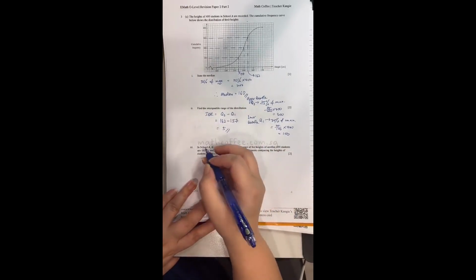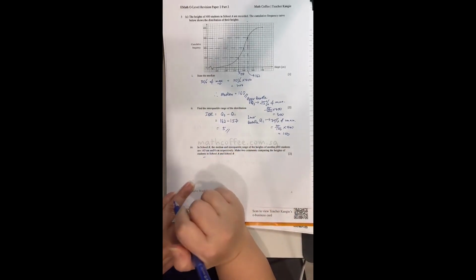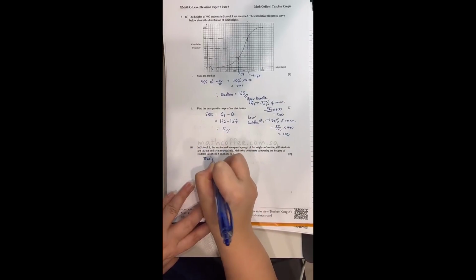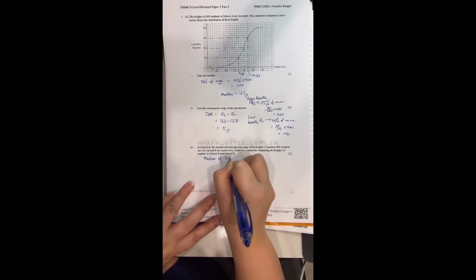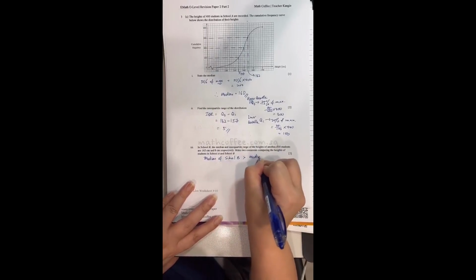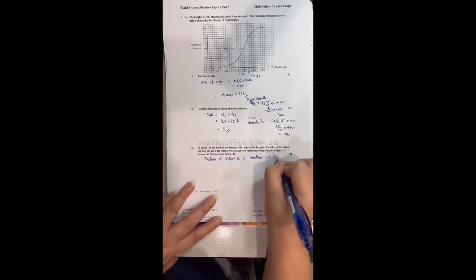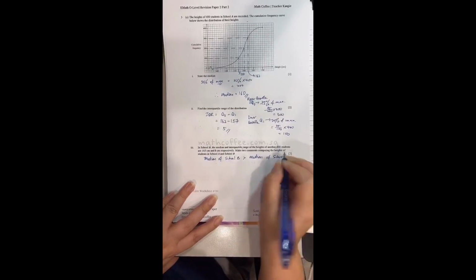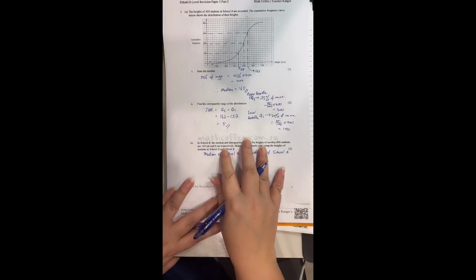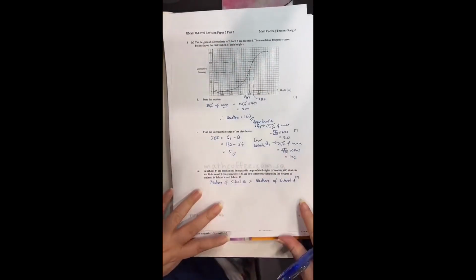Okay. Then you will say, okay, my median of the school B is more than the median of the school A. So what can you derive from this information? Okay, this one is about the height of the students, correct?